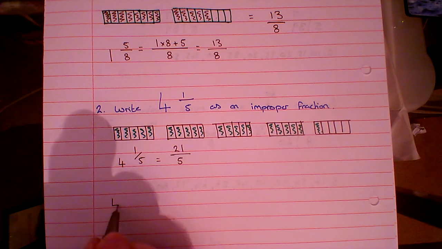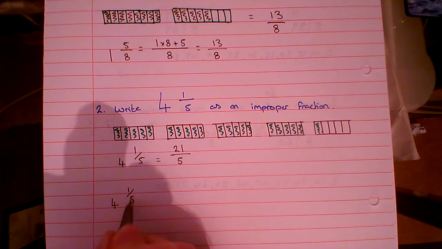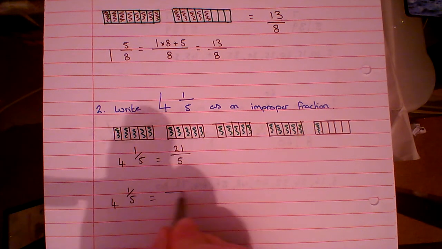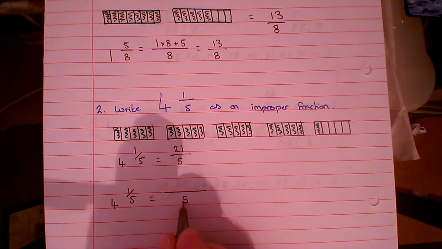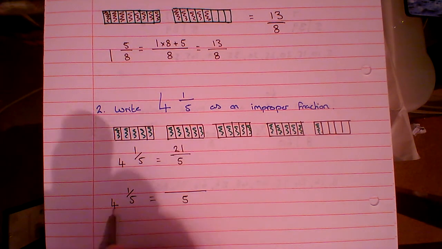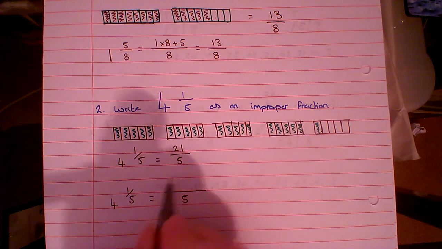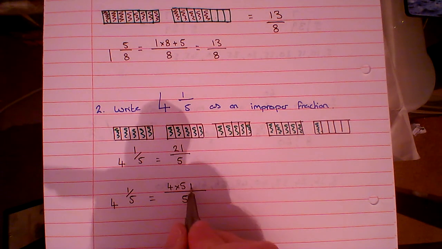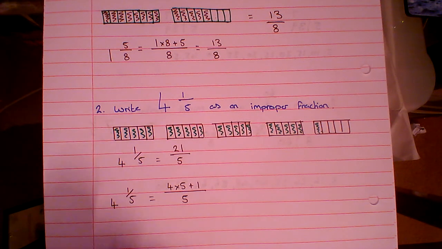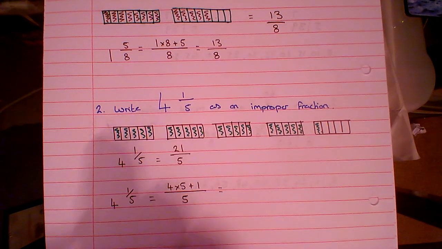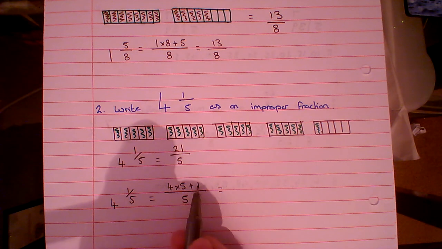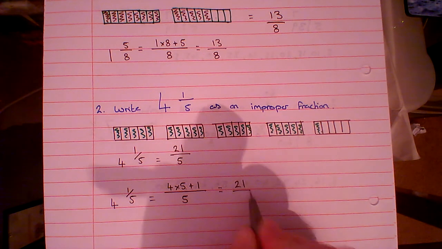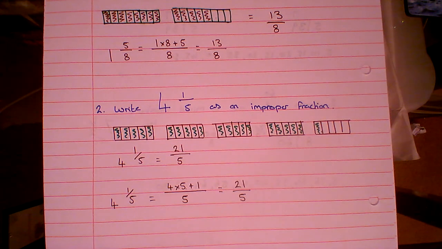If we were going to use the other method, 4 and 1/5 is equal to, remember the bottom of the fraction stays the same, so it's 5. The big whole number multiplied by the bottom number, so 4 times 5, and then we add the top number of the fraction, which is 1. So 4 times 5 is 20, plus 1 is 21. The bottom of the fraction doesn't change, 21 over 5. And that is how we convert a mixed number to an improper fraction.